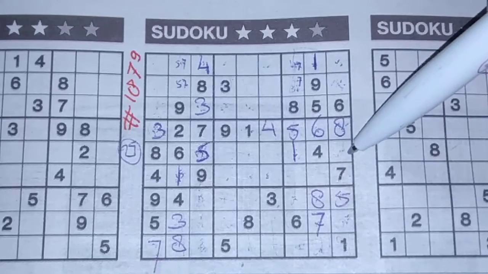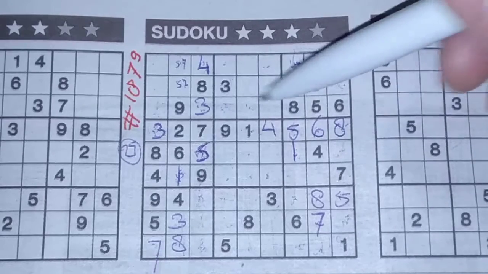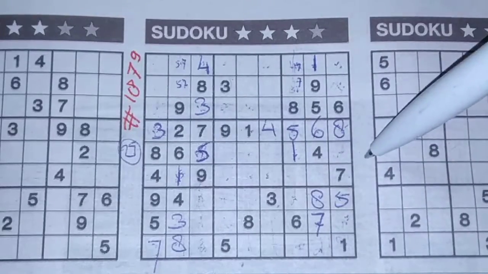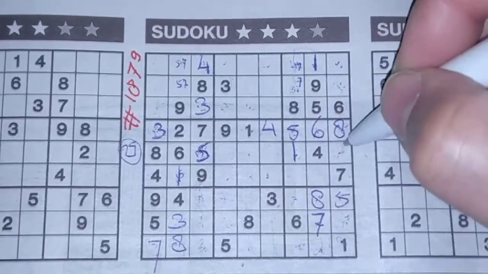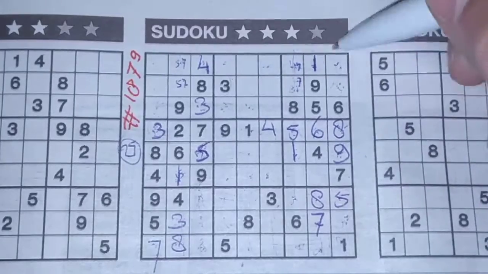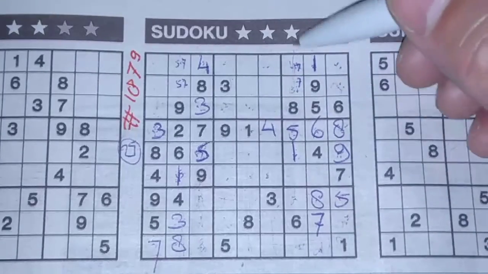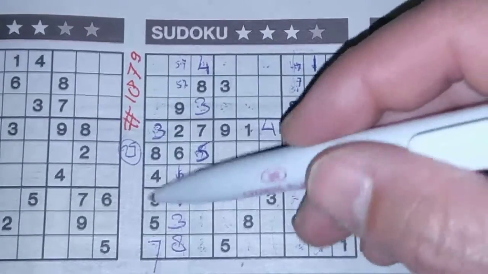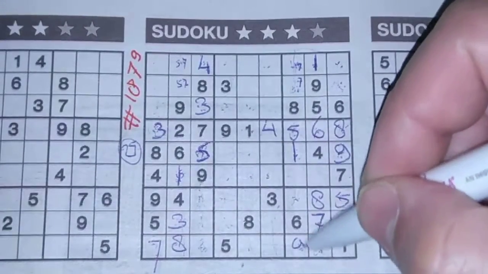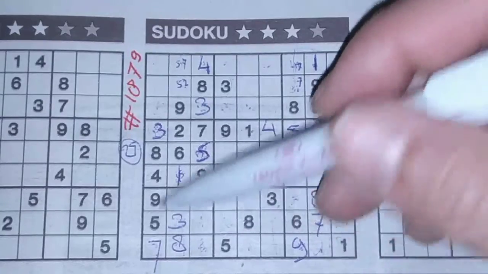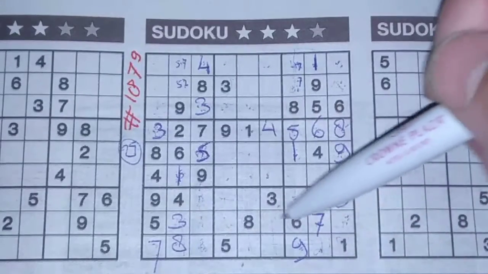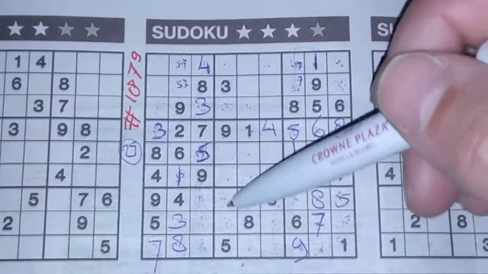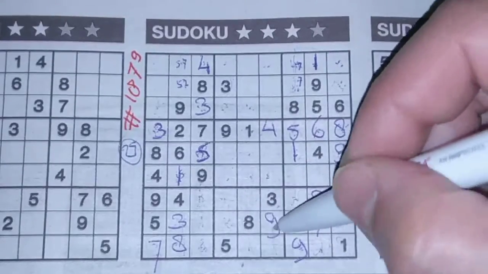2, 3, 9. Yes, 9 in this row, 9 in that row. So in the row between, the middle row, the only place for the 9 should be there. 9 in this column, 9 in the column next. So in that column, the only 2 places for the 9 should be here or there. We see here 9, no 9 there, 9 should be there. 9 in this row, 9 in that row. So in the row between, the only 2 places for the 9 should be here or there. We see here 9, no 9 there, 9 should be there.